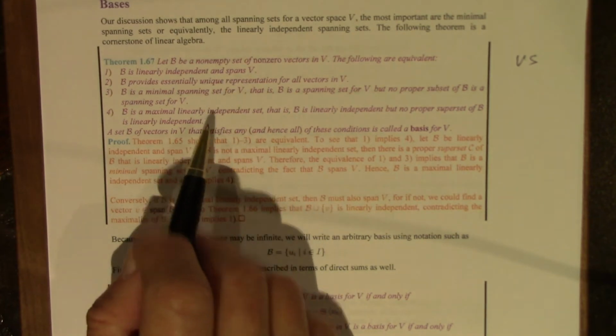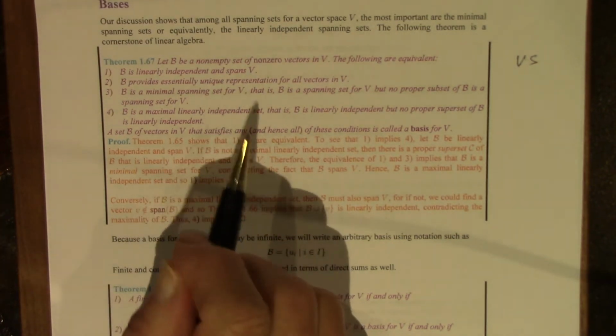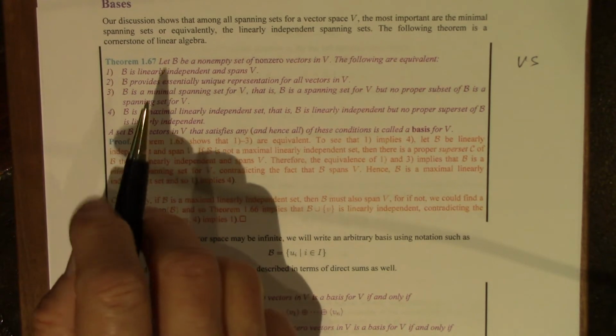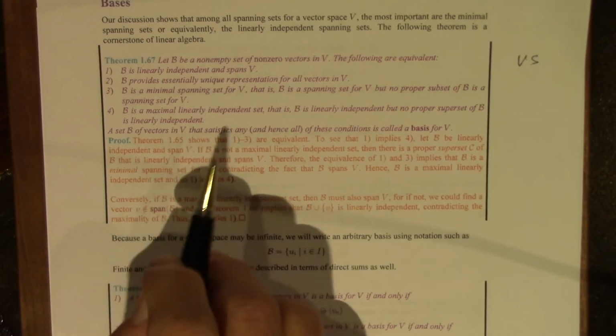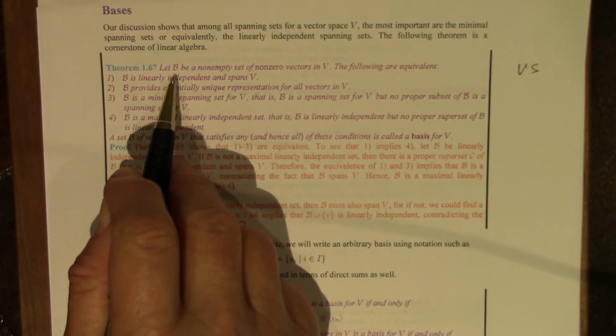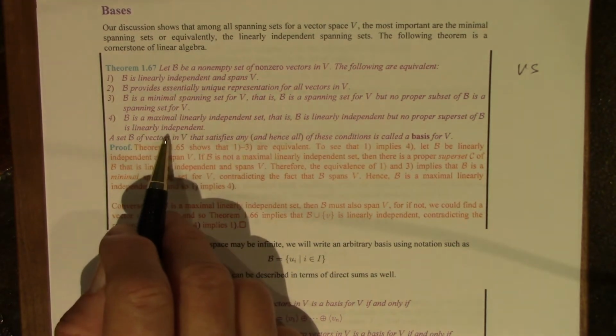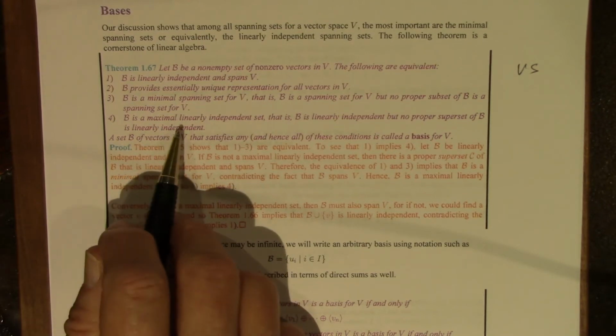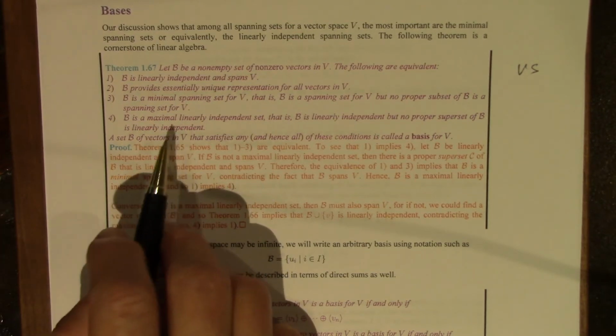There's no particular reason why you have to choose that as your definition, and since I didn't want to commit, I just simply said any subset that satisfies any one of these 4 properties, and therefore all 4, is a basis.